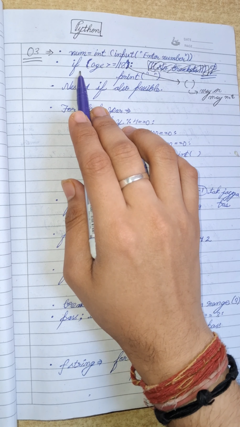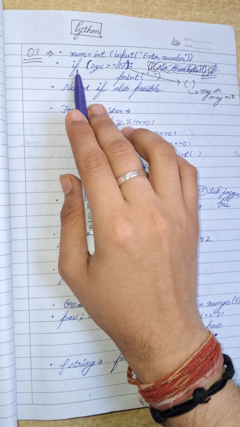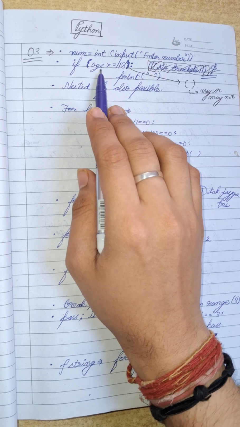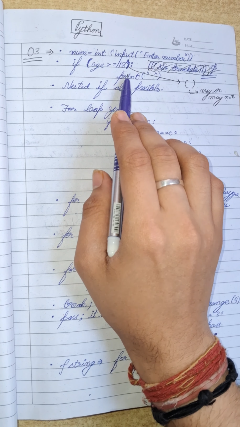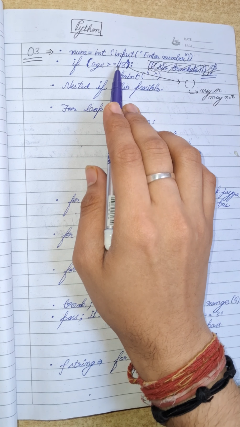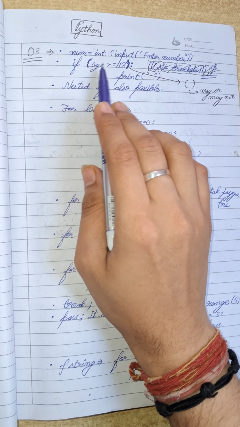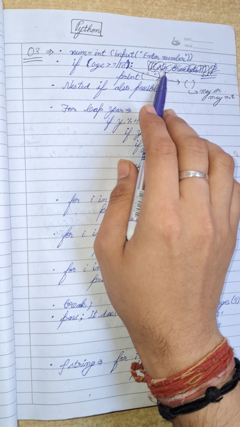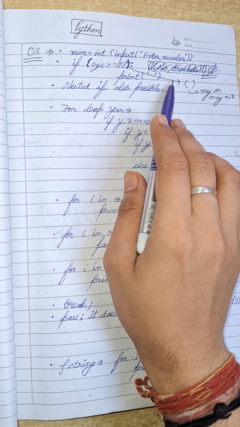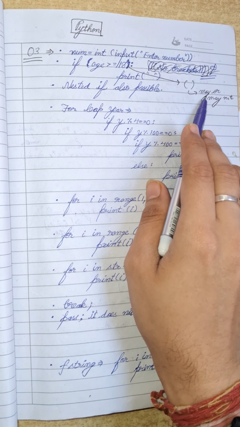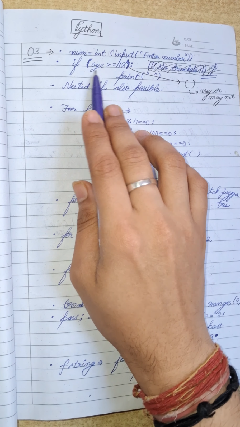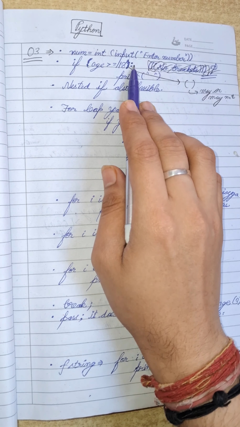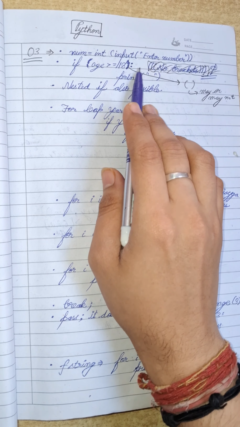Now, take another example. If you write age is greater than or equal to 18 colon, then you will print it, otherwise you will not print it. I have written this previously and then I have removed it. This you can consider the case. This you may write or you may not write. This is not a default, but this colon is a must in Python.